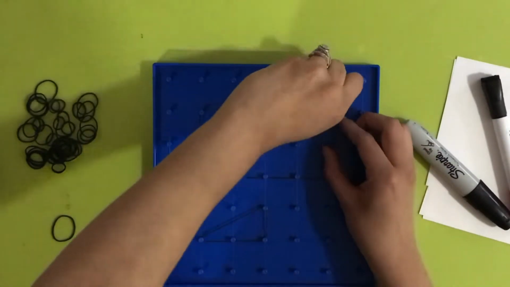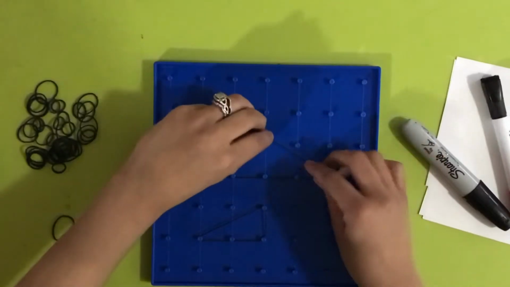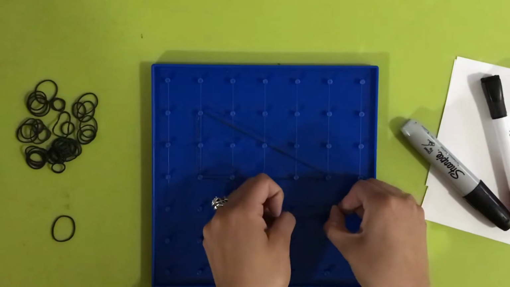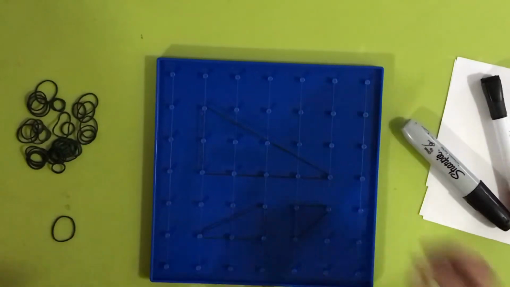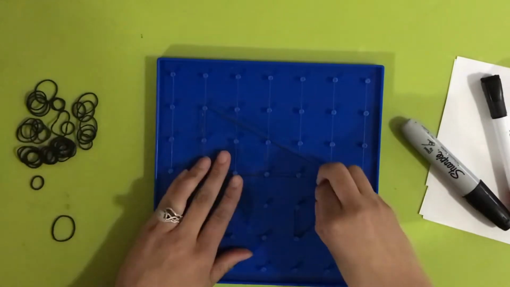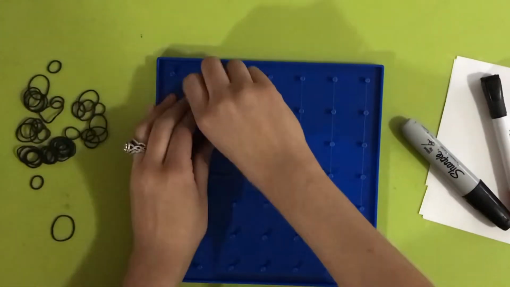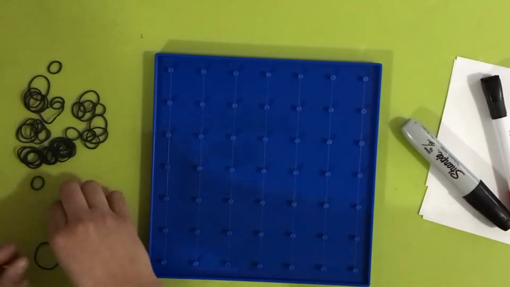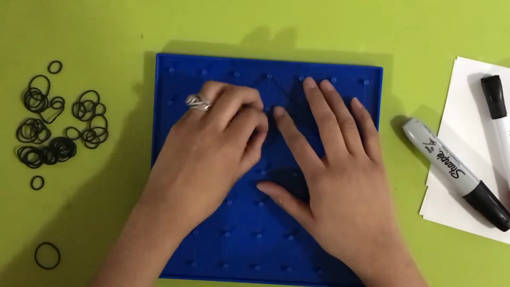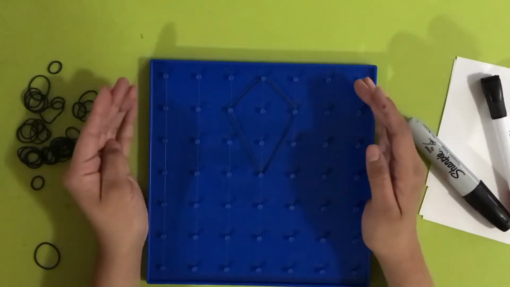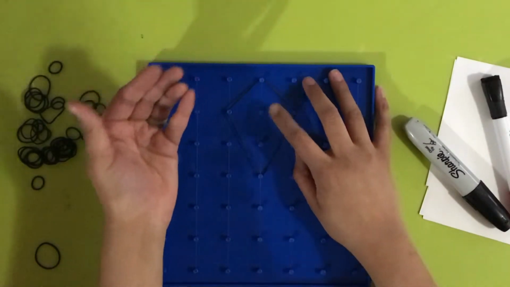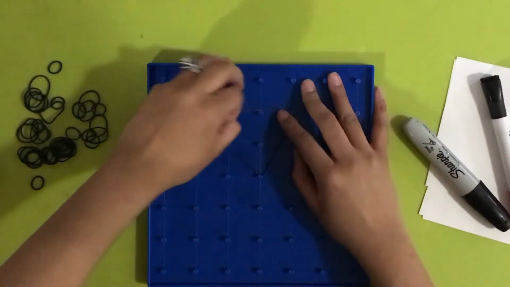We can also create triangles using Geoboards and Geobands. We can also create kites. This is a fun way to keep kids occupied and also teach them their shapes without them knowing.